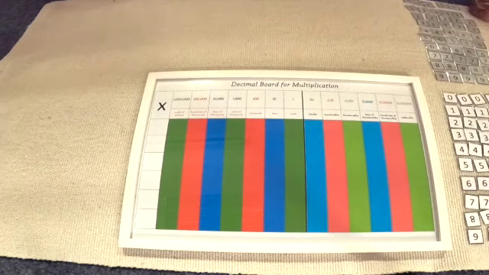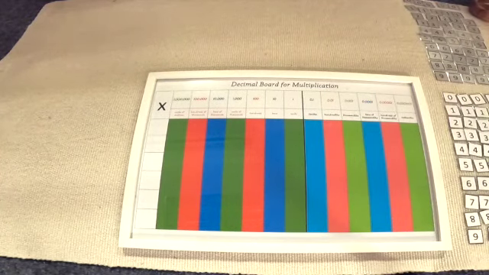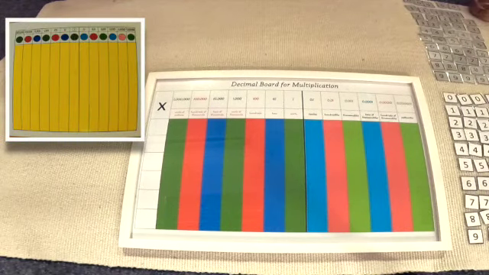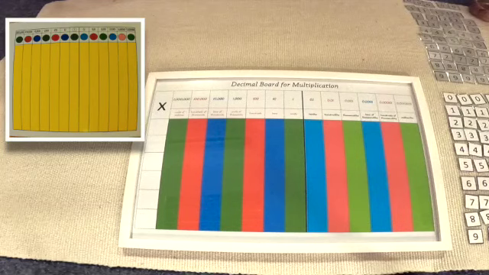Before we begin our lesson, take a look. Does this material remind you of another material we've used in the past? That's right, it does look a lot like the decimal fraction board. We have a line that separates our whole numbers from our decimals. And we also have the columns that we see in the decimal fraction board.